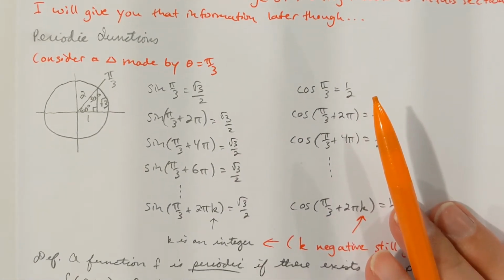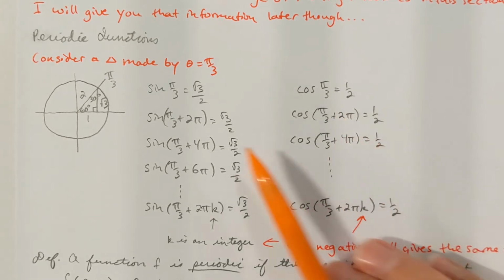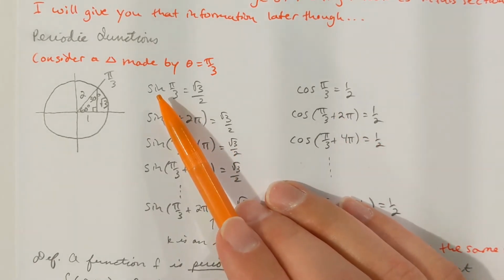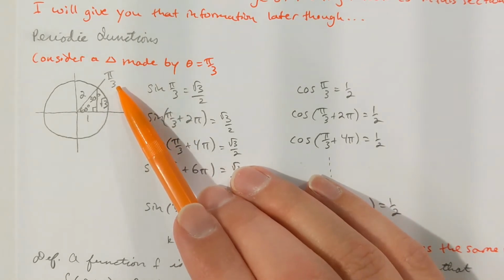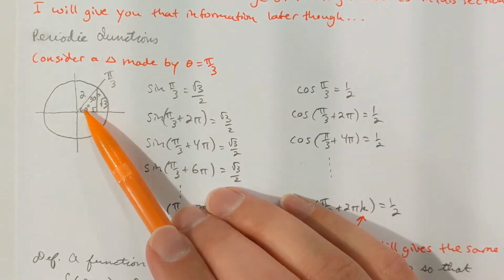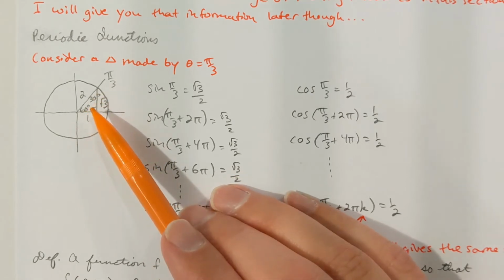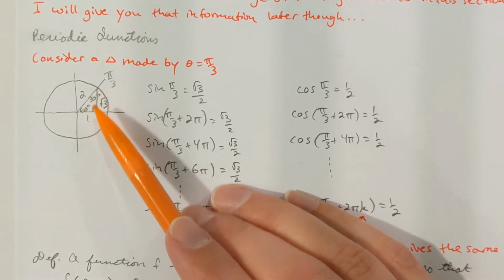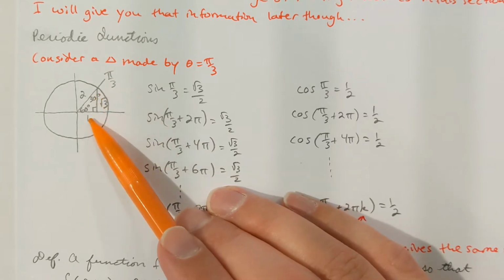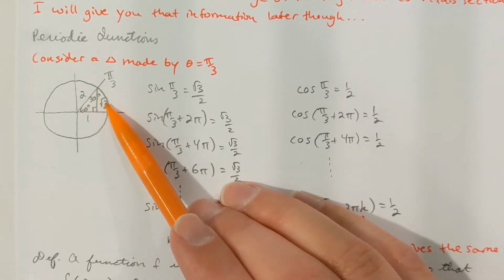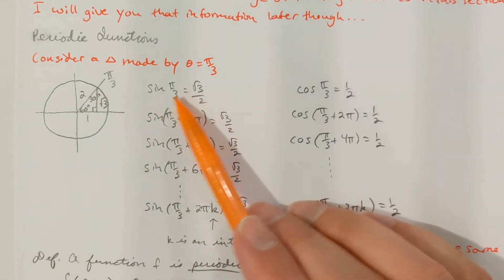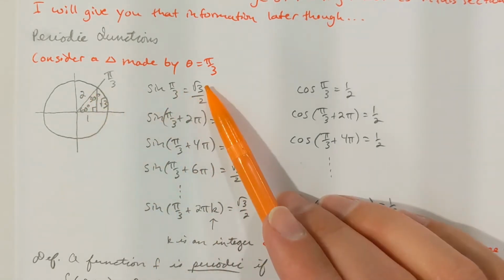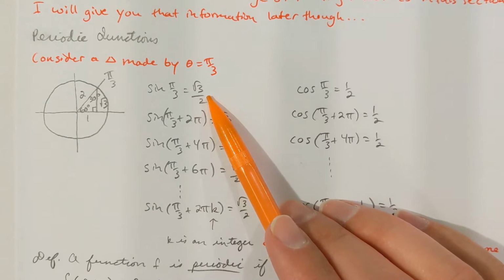So let's talk about periodic functions. If I have a 60-degree angle, or pi over 3 radian, same thing, I have a 30, 60, 90 right triangle, and again, of course, that's one of our common triangles, right? Opposite the 30 is 1, opposite the 60 is root 3, and opposite the 90 is 2. Sine of pi over 3, opposite over hypotenuse, that'd be root 3 over 2.